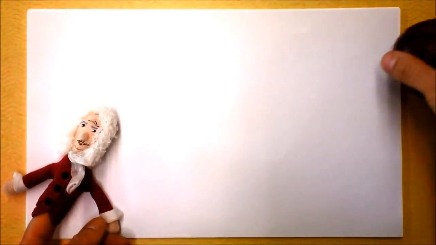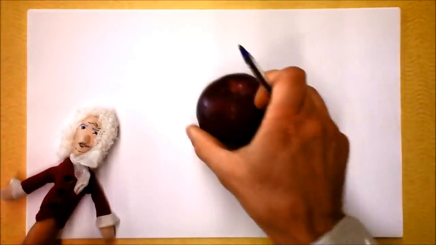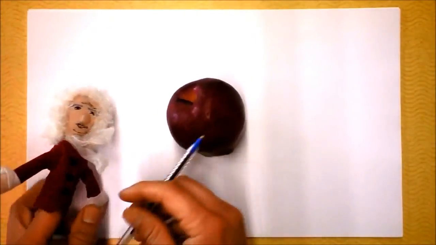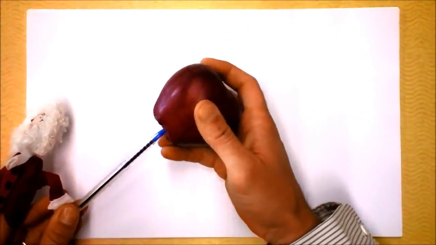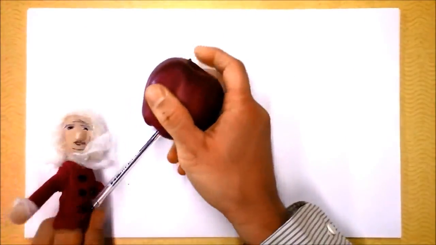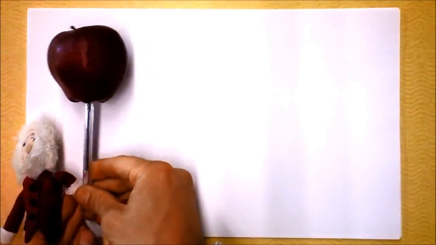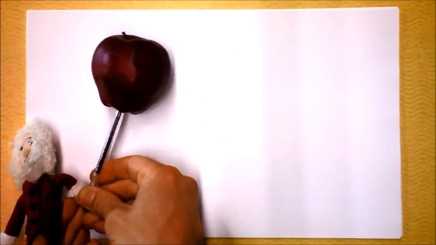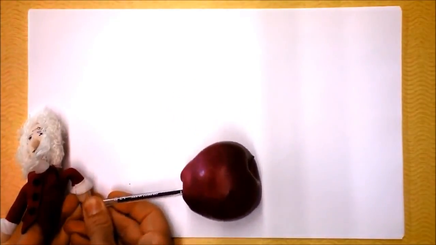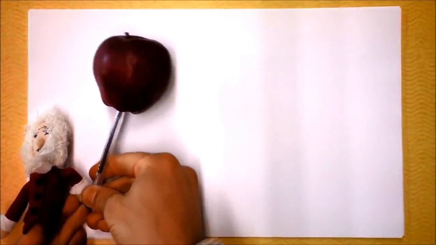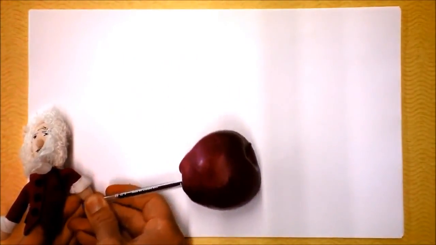So Newton comes up and he gets this apple. You know the thing with Newton and an apple. And he takes a pen and he stabs it through the middle of the apple, like that. And then he starts doing experiments. Like one thing he does is he takes the apple and he swings it like this. So he's causing the apple to rotate about some center point.